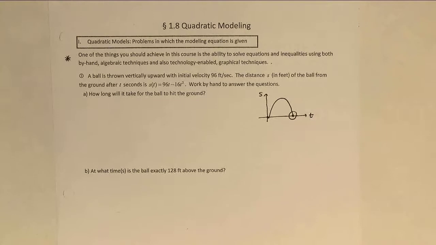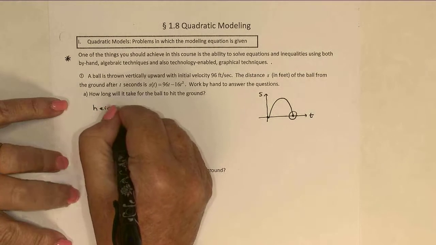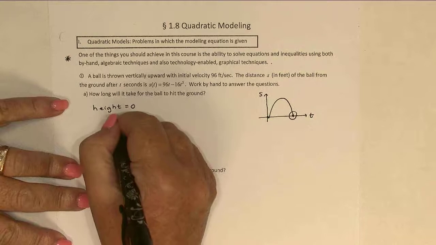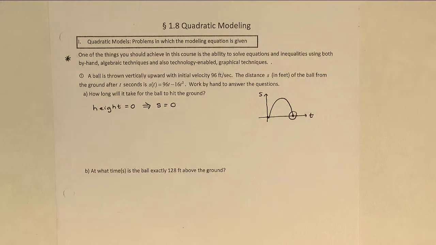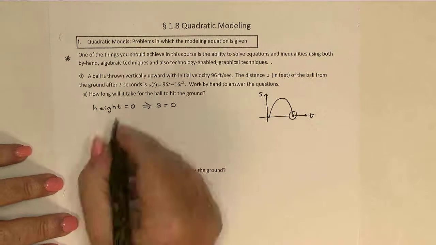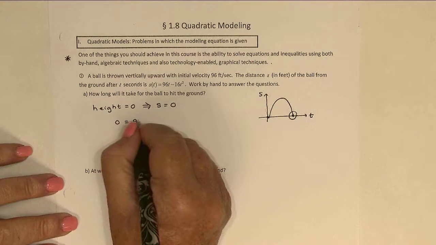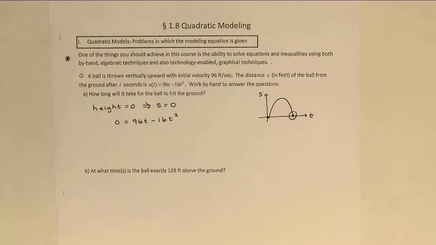Our height is 0 when the ball hits the ground. So if I take my equation and I put 0 on the S side, we need to solve that equation.